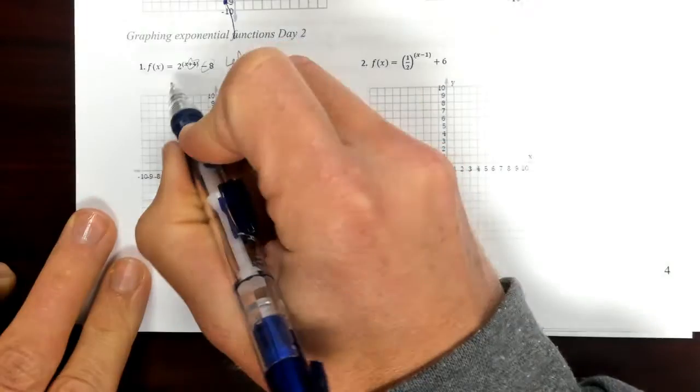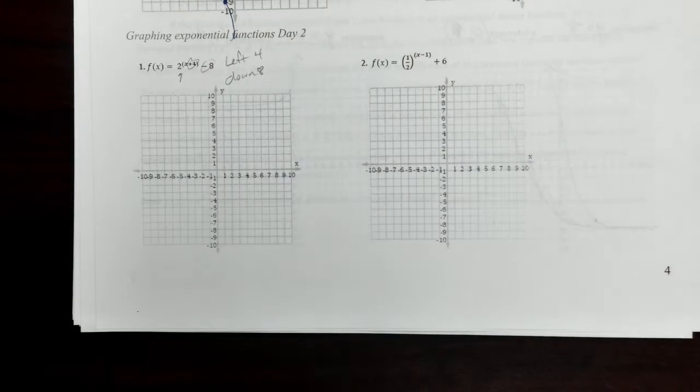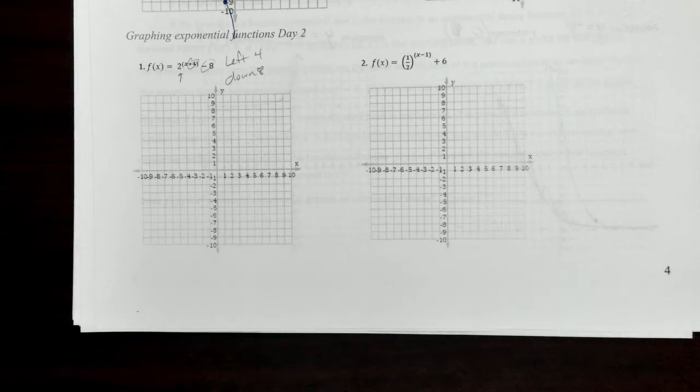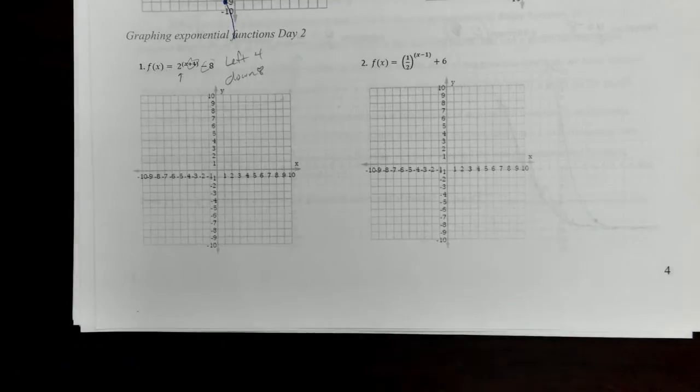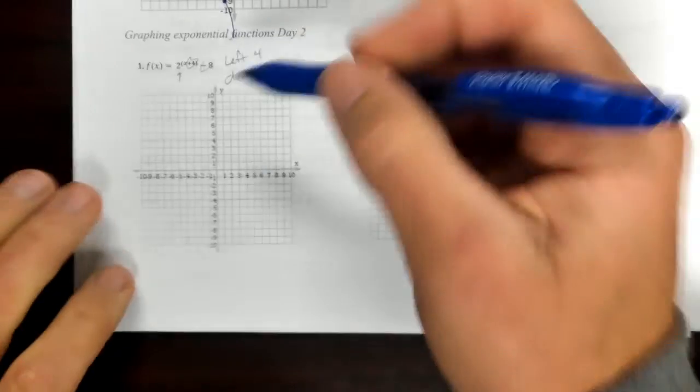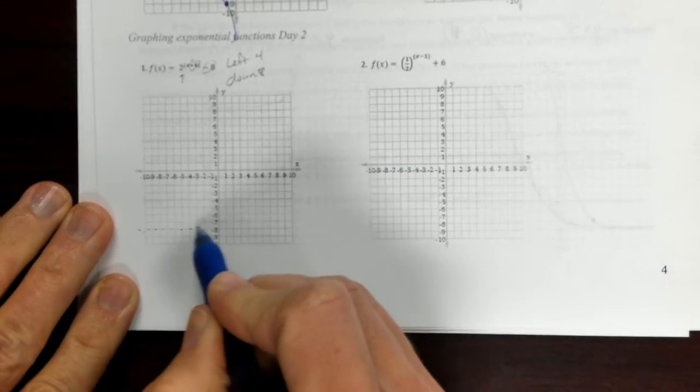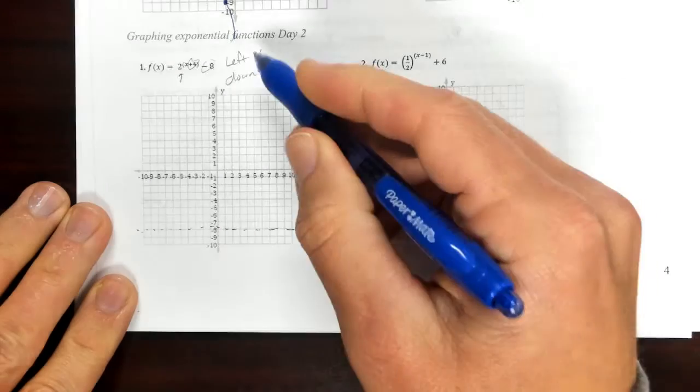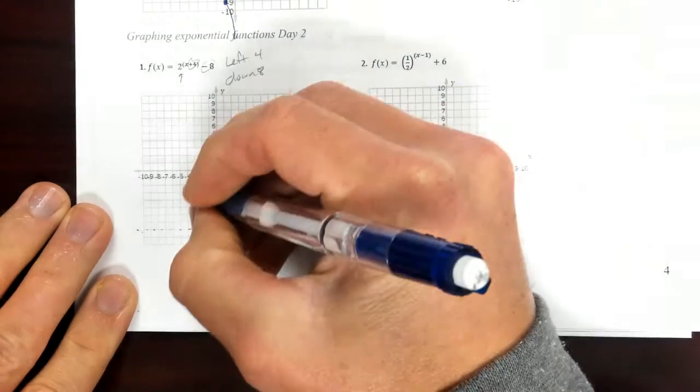Okay, this is the base 2, right? So that's my parent function for an exponential growth. So we went down 8 units, so my new horizontal asymptote is going to be at y equals -8. Went left 4 units, so this is quote-unquote my origin.